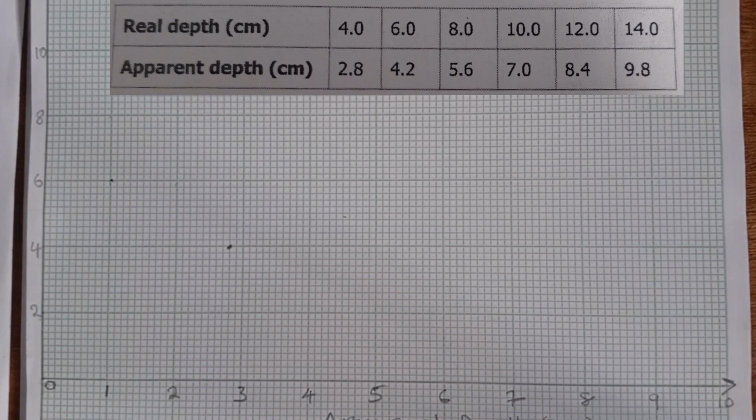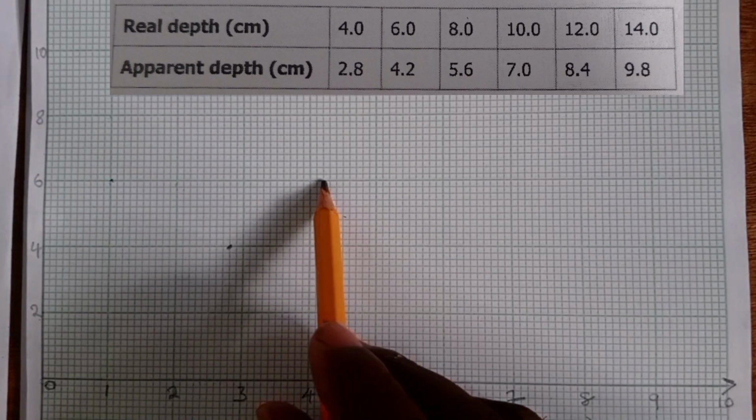Then we have 4.2, comma 6. So this is 4, 4.1, 4.2, comma 6.